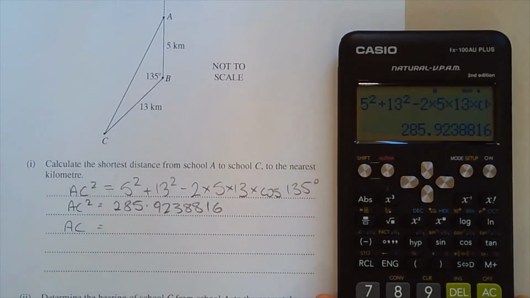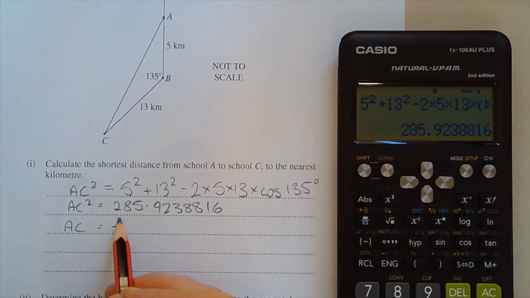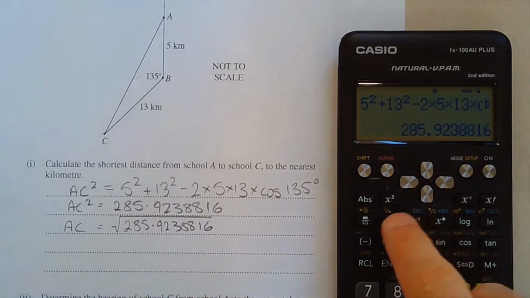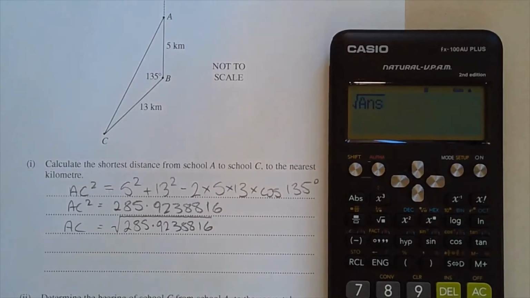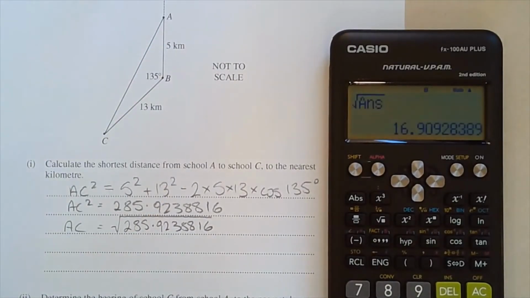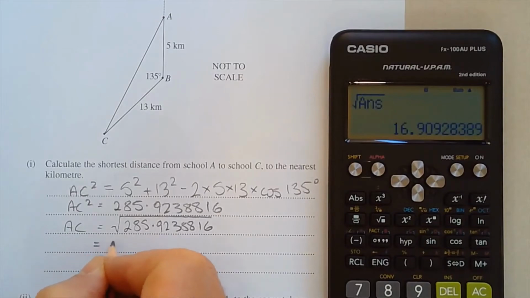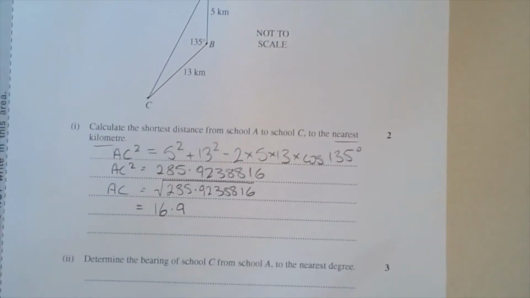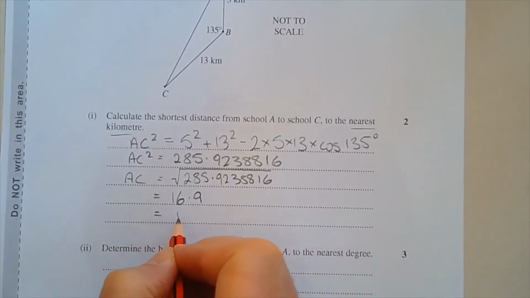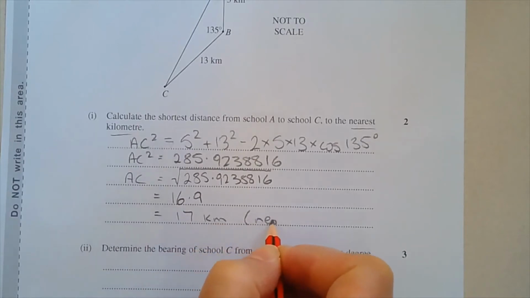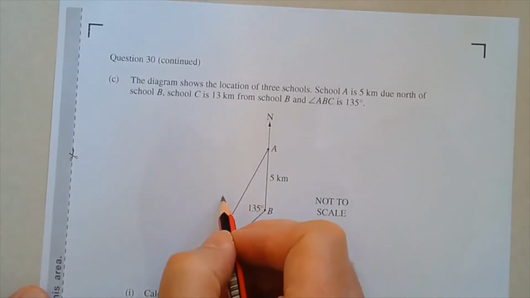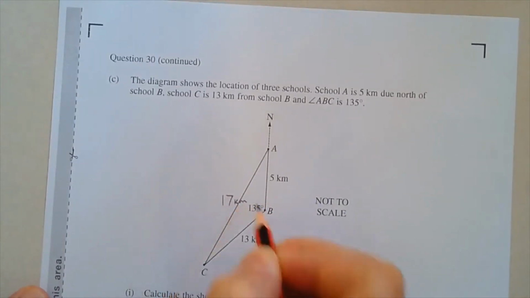But we want AC. Okay, so just like with Pythagoras' theorem, we need to take the square root of the previous answer. Okay, and we get 16.9. However, we need to round it to the nearest kilometre. So 16.9 is equal to 17 kilometres, correct to the nearest kilometre. Okay, so I'm going to add this on to the diagram. So that's 17 kilometres.